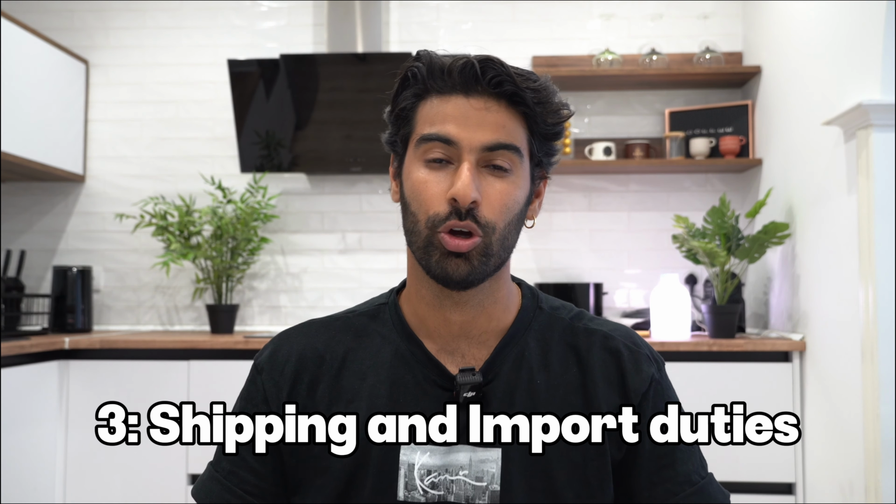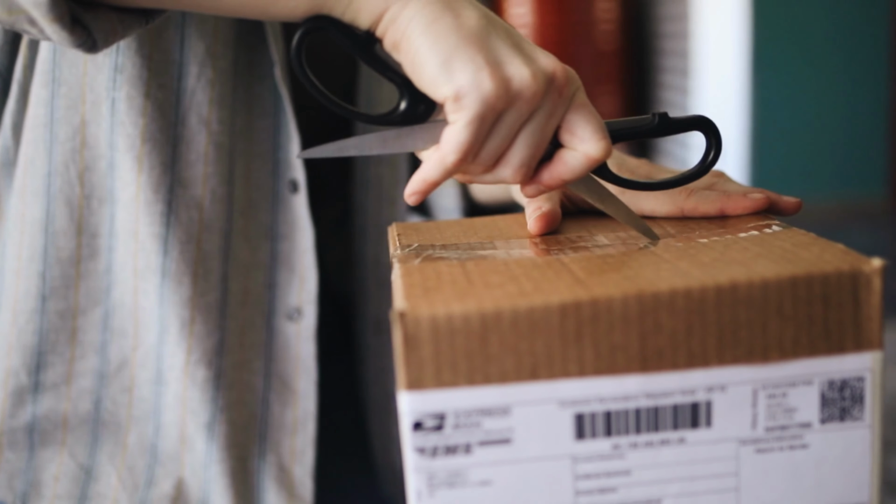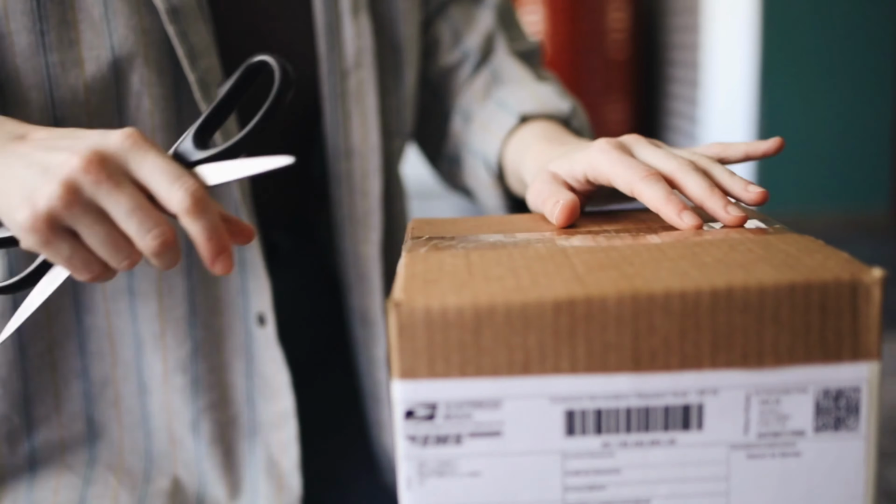Your third cost is going to be shipping and import duties. Chances are the place where you're ordering from is not right next to your house. So you will have to bring the stock over, whether it's to your bedroom in the beginning or to a local warehouse that you've rented. Unless, of course, you're drop shipping. But that's a completely different business type, and honestly, it's not as rosy as people may think. If you want to know more about it, I'll make a different video, but that's a completely different topic.